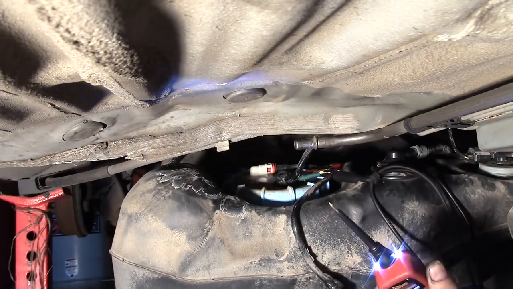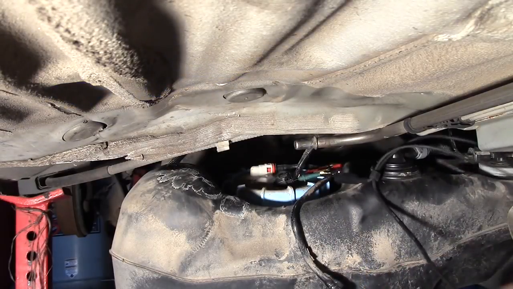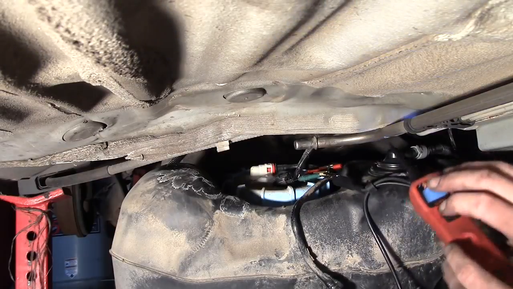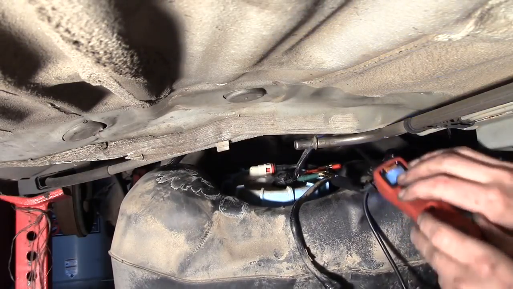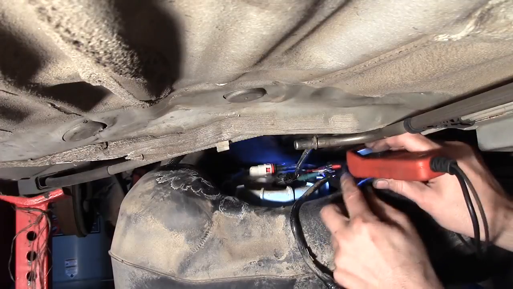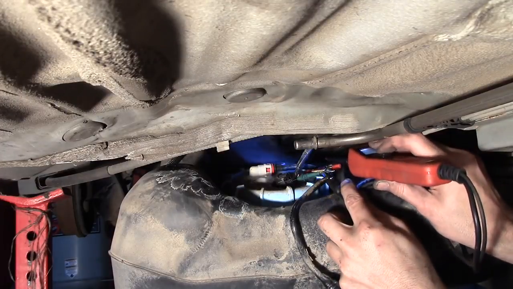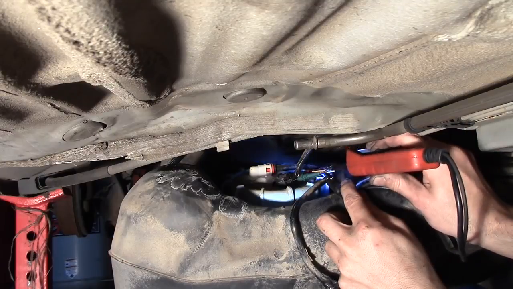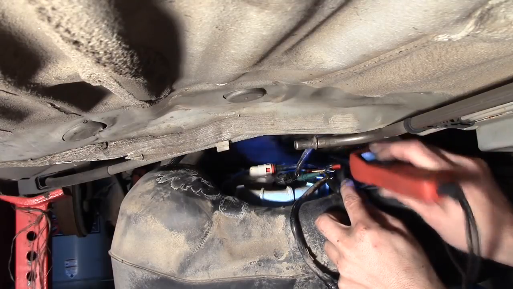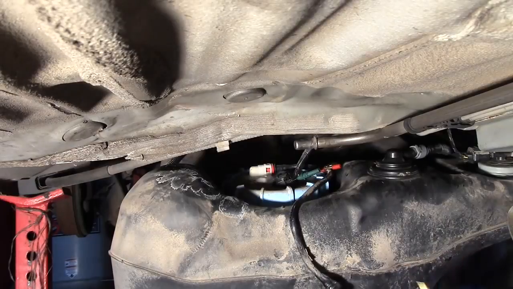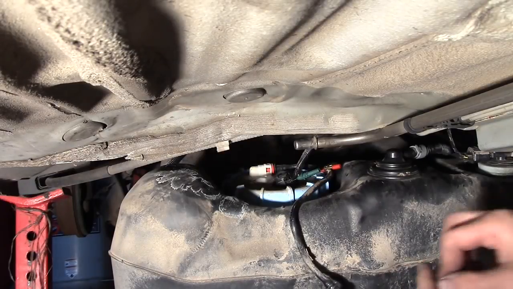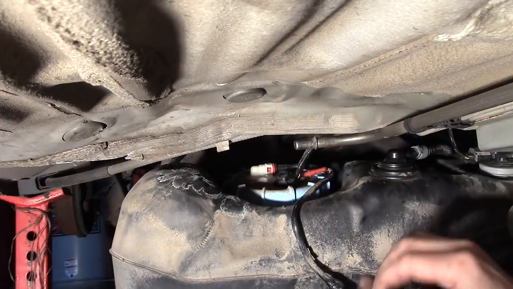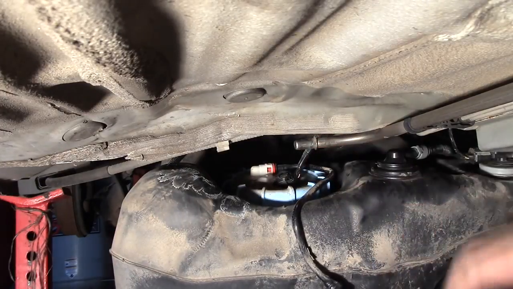Let me make sure, just in case this thing runs, which it won't, that we don't get any fuel around here. I've drained the tank anyway. But let's go ahead and put 12 volts and listen for the fuel pump. And absolutely nothing at all. So there is 100% confirmation. There is no question about it. This car needs a fuel pump. So let me go ahead and replace the fuel pump, and then we'll see if it starts up.